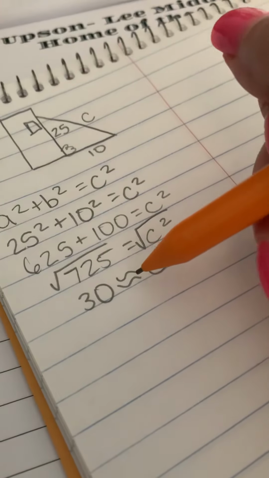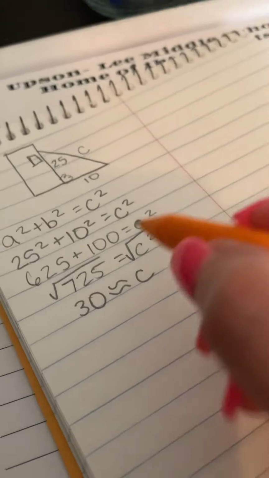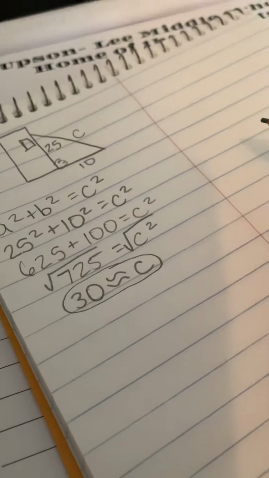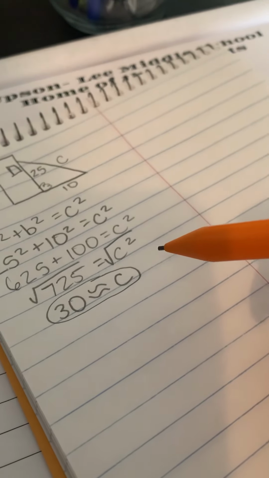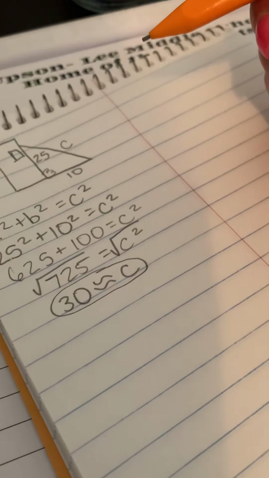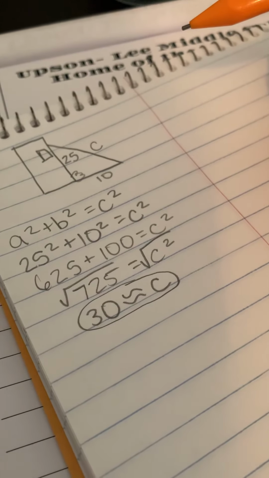And remember, those squiggly equal signs mean approximately. So if we're talking about the length of a ladder, we can round it to the nearest foot. So we need a ladder approximately 30 feet tall in order to reach that window that is 25 feet above the ground.